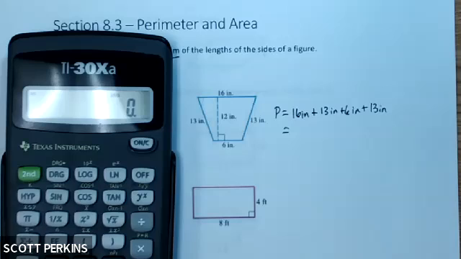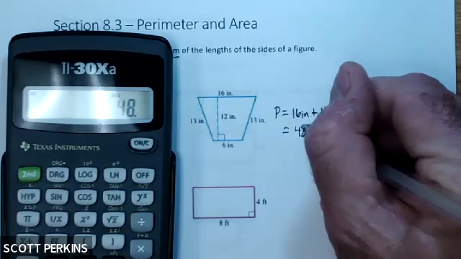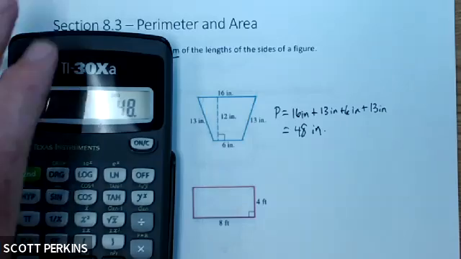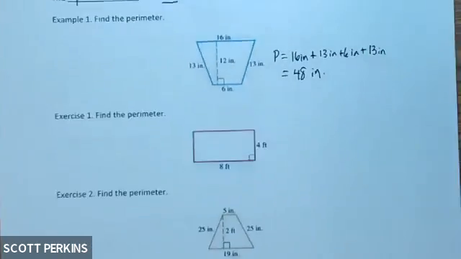So here's my calculator. You got yours, 16 plus 13 plus 13 plus 6 turns out to be 48. And then the units on perimeter are just linear, so 48 inches. There we go, done. I've got a problem or two for you, but before you do it, any question, comment, or concern about finding the perimeter of something? All right, then just do the next example, or exercise 1.